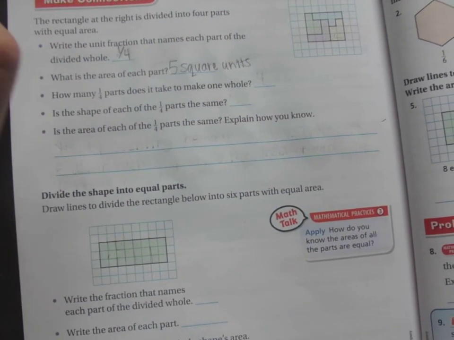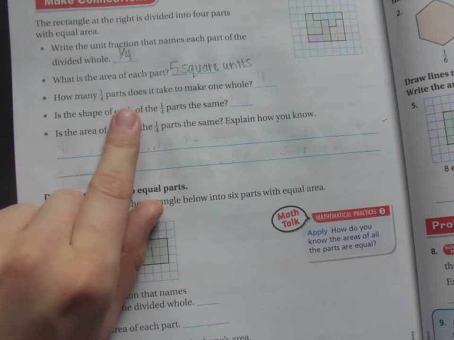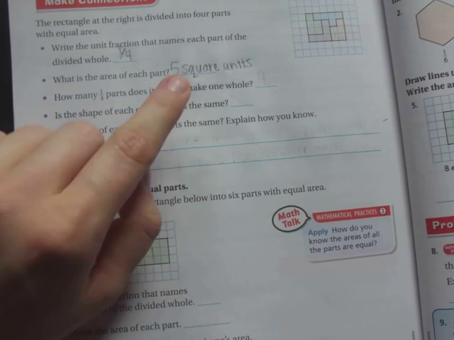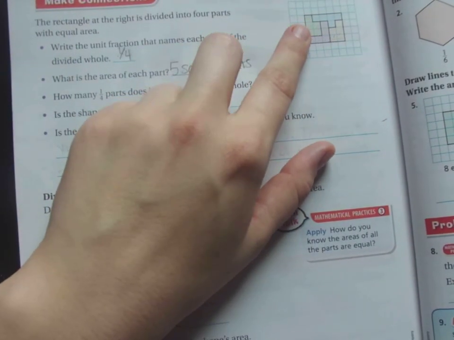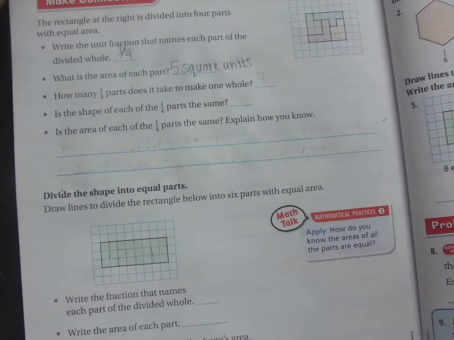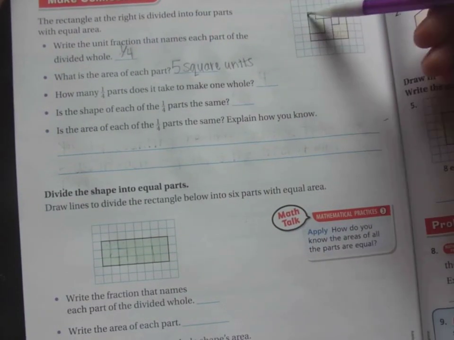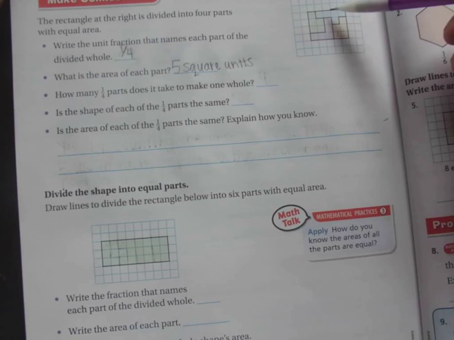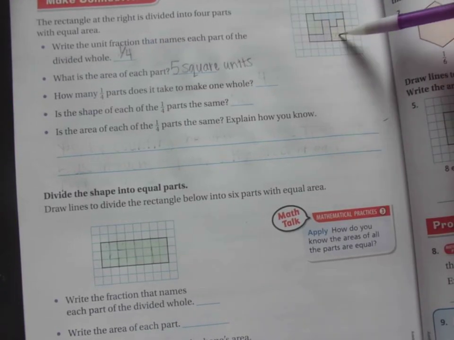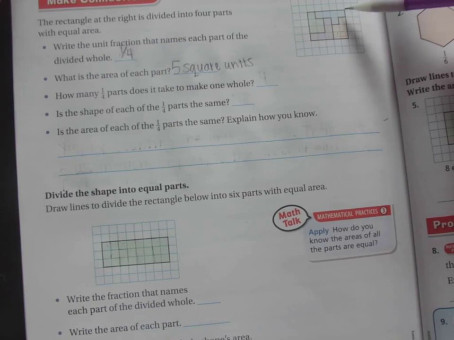All right, next question. How many 1/4 parts does it take to make one whole? So here are my parts. Remember, I have that green part, the blue, purple, and yellow. And we know that there are 1, 2, 3, 4 total parts to make the whole.